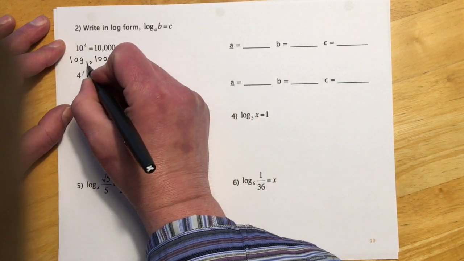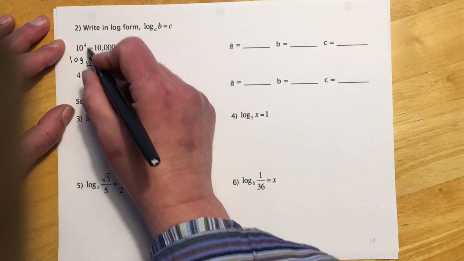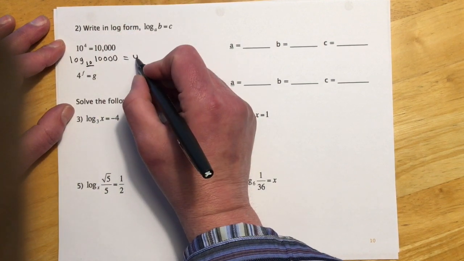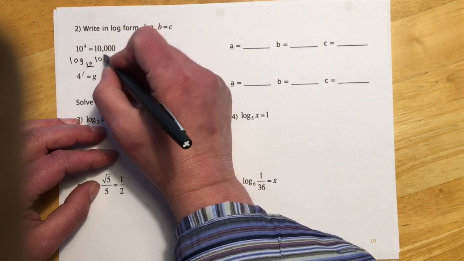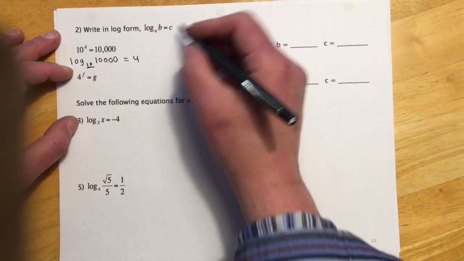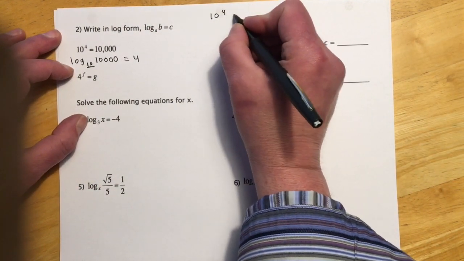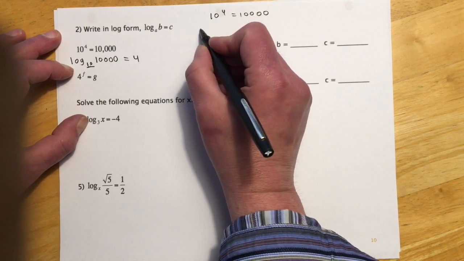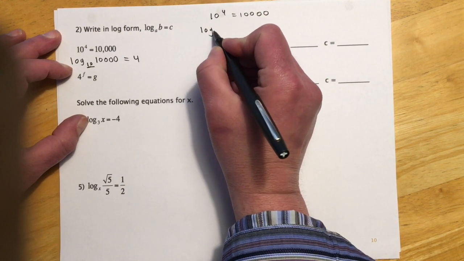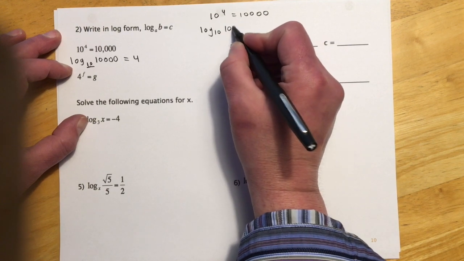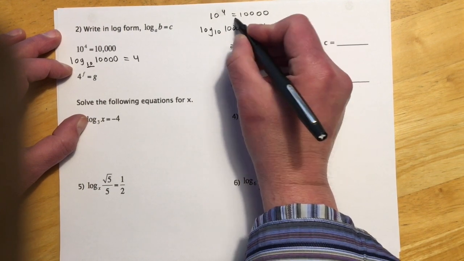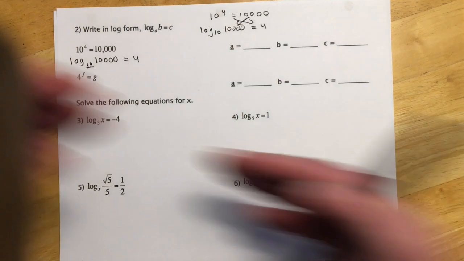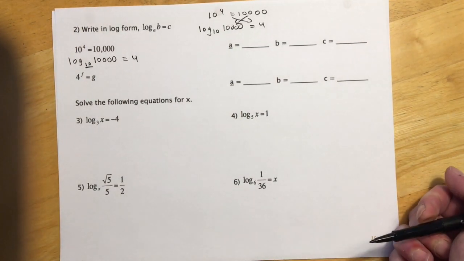I just remember that the base stays the base, and the exponents are the answers in logs, and that helps me get these to switch sides. When I write it, 10 to the 4 equals 10,000, and underneath it, log base 10 of 10,000 equals 4. I think of these as just switching sides.